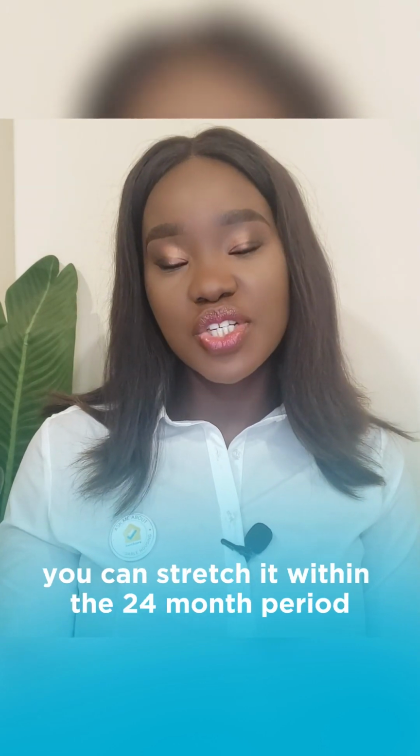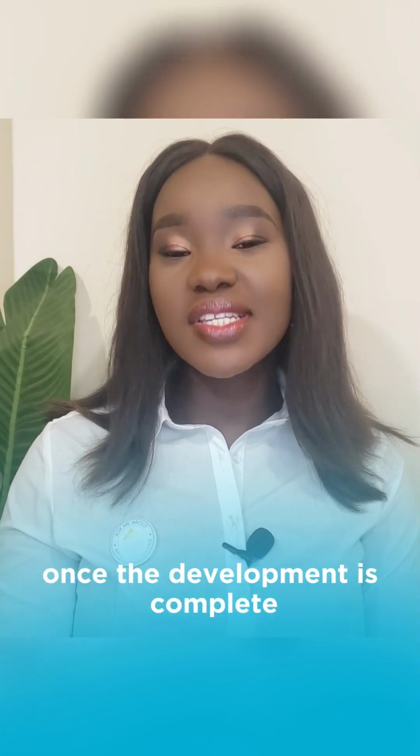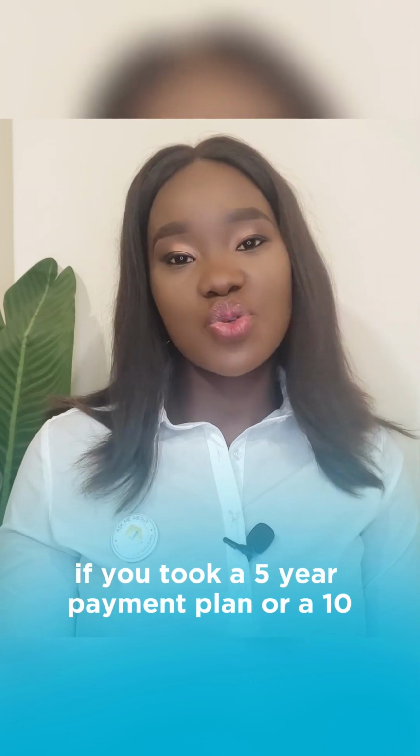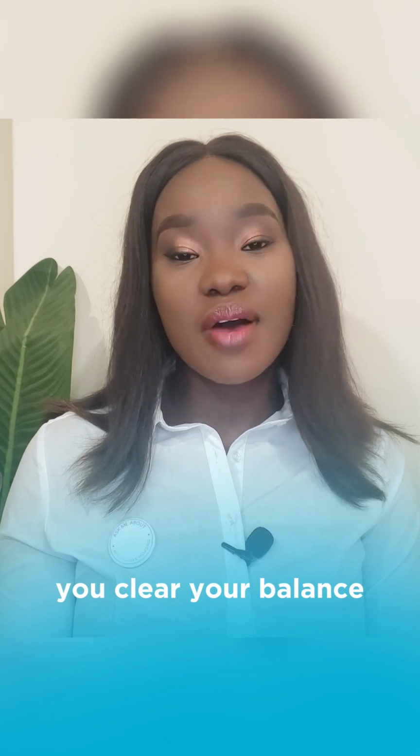You can stretch it within the 24-month period. Then thereafter, once the development is complete, if you took a 5-year payment plan or a 10, 20-year payment plan, then once you get to occupy the house, you clear your balance during that period.